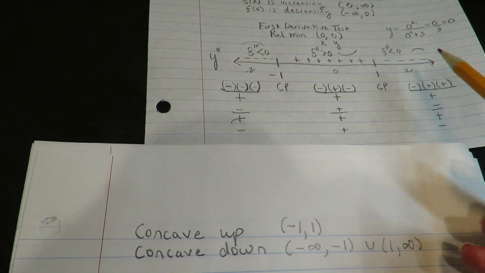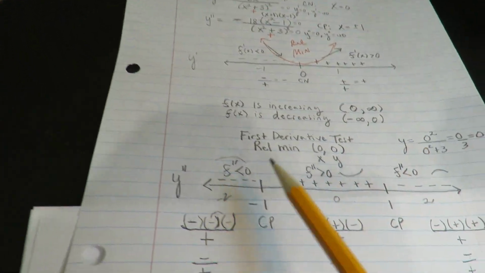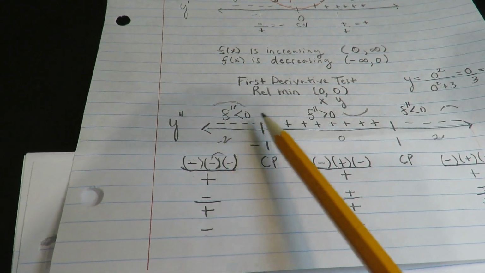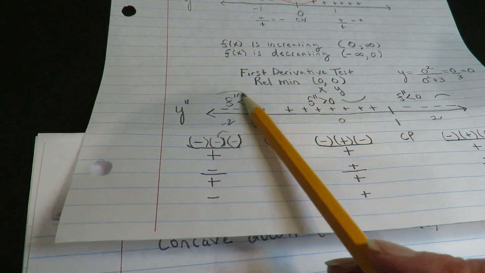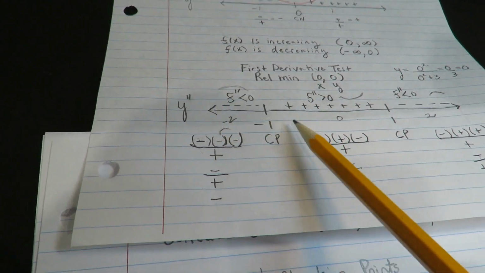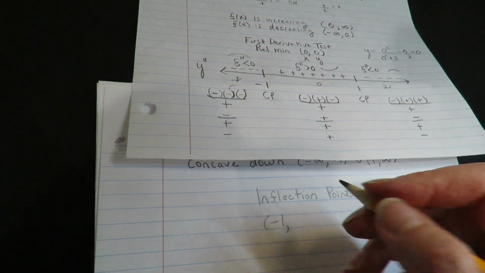I'm going to look that you guys did the work on this, okay? Inflection points is where it changes concavity. So you go to the critical point and you see if it changes concavity. Okay, it did here because it went from concave down to concave up. So this would be an inflection point at -1.